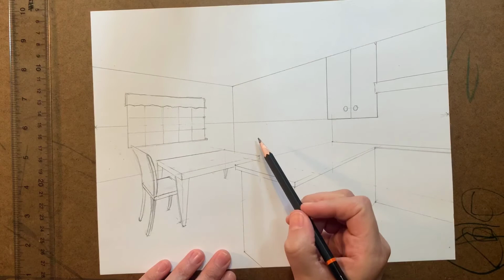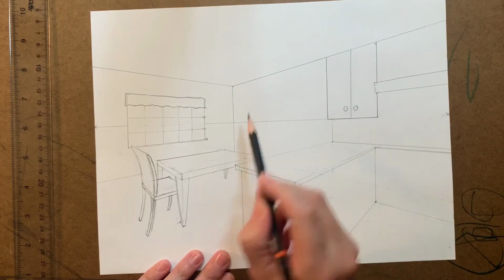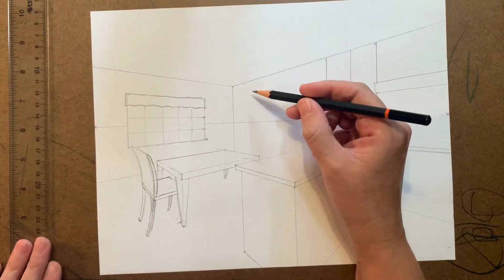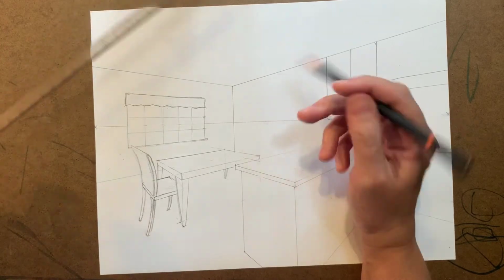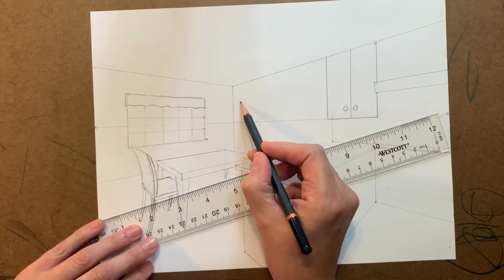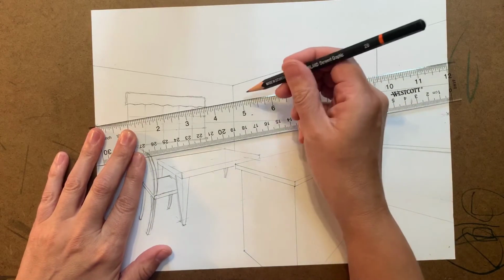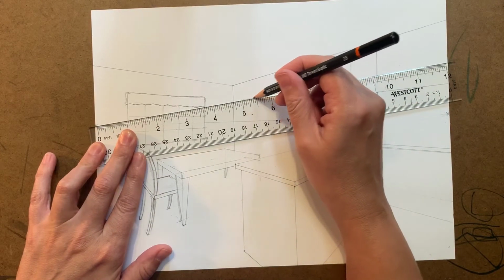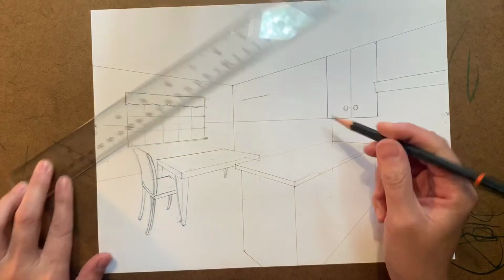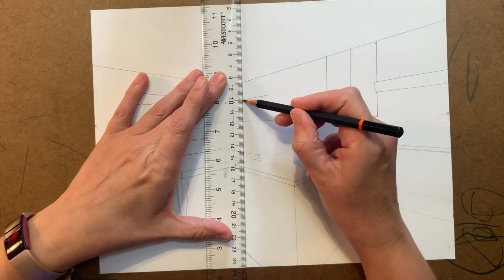Now I think I'm going to add a door going into another room on this side right here. So I want to make the top of the door right about here. So that's going to line up with this vanishing point. And then the two sides of the door will be vertical lines.